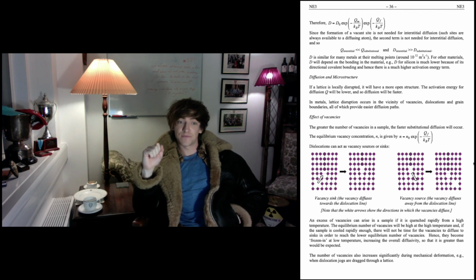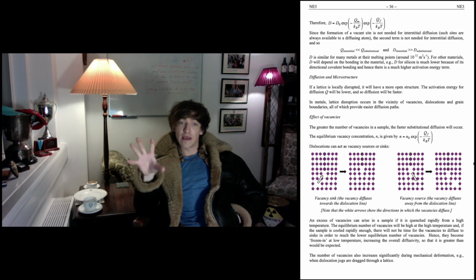Or you can increase vacancy number by mechanical deformation. That will also increase the number of vacancies. And really that's all you need to know for the main course. It's kind of a crash course on dislocations really, and a little bit on vacancies.